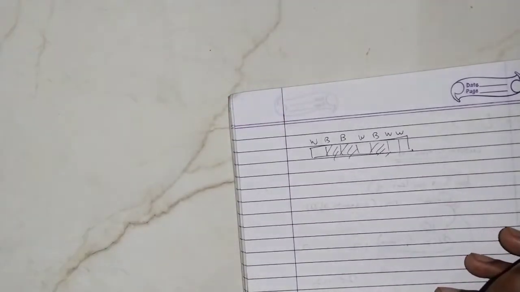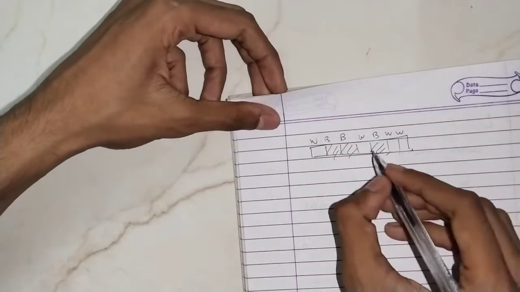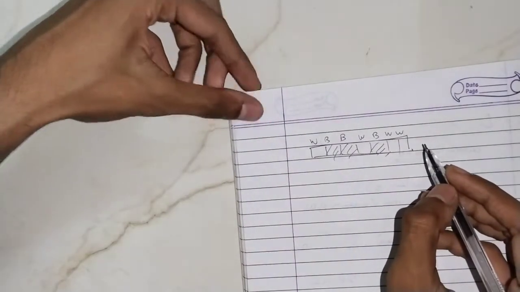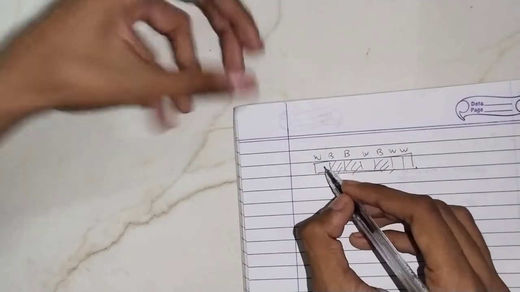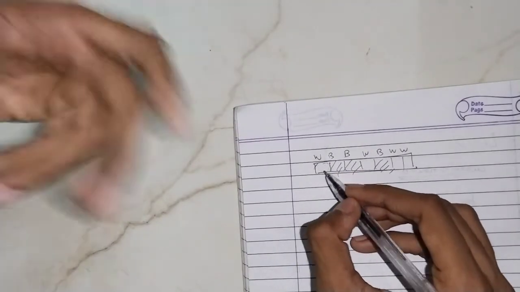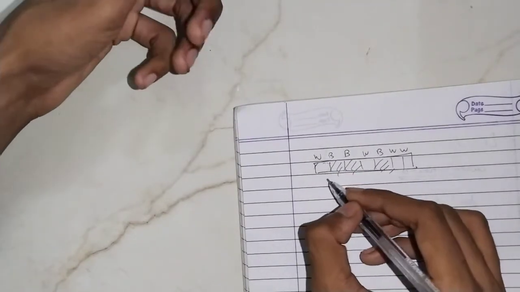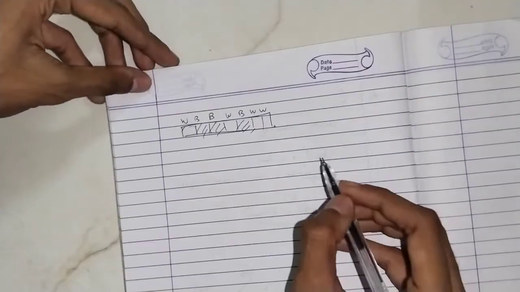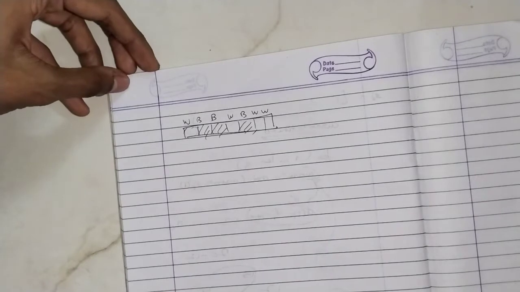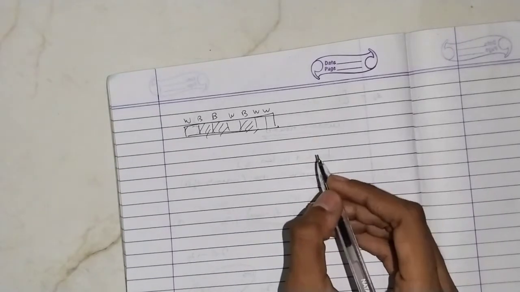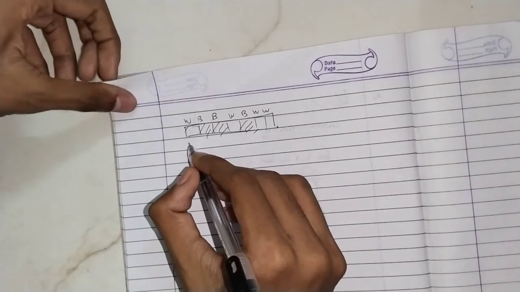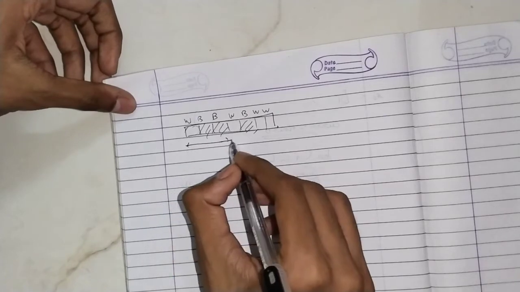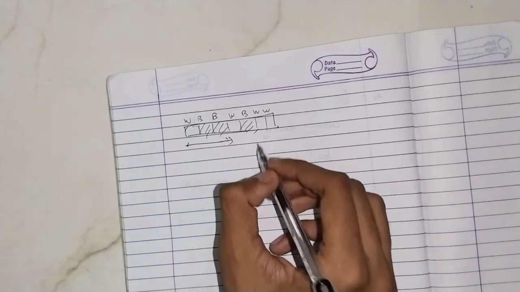What we can do here is take a white strip and convert it to a black strip. This is one operation we can do, and we have to determine the minimum number of operations required to have a contiguous black strip of length k.